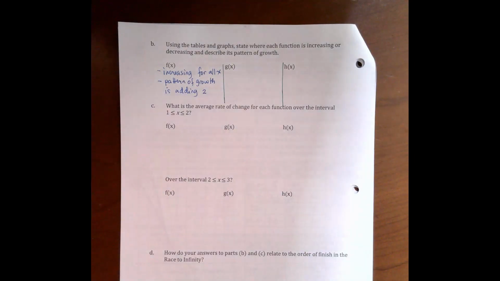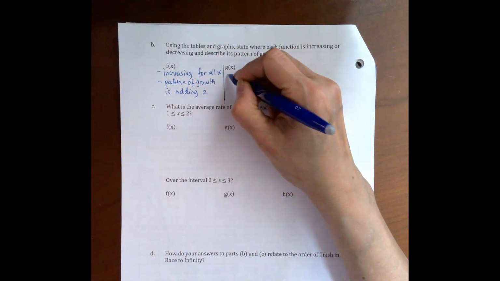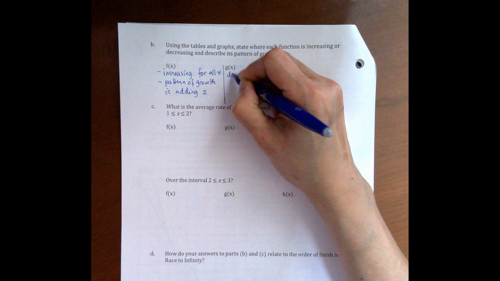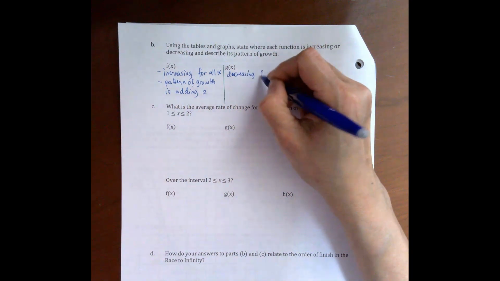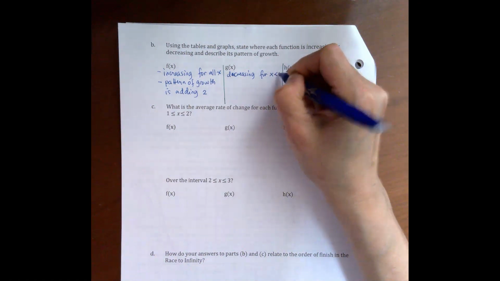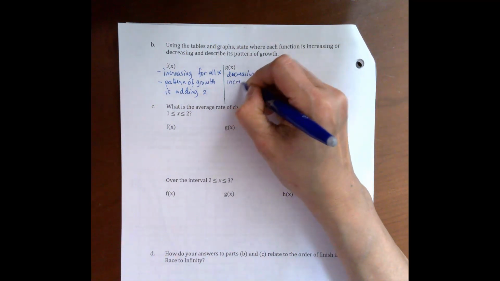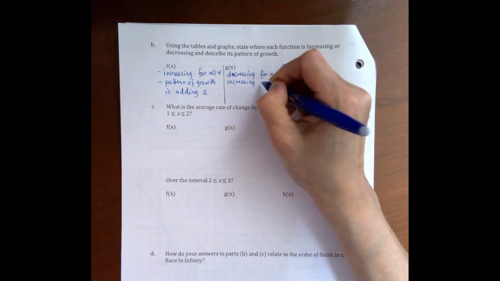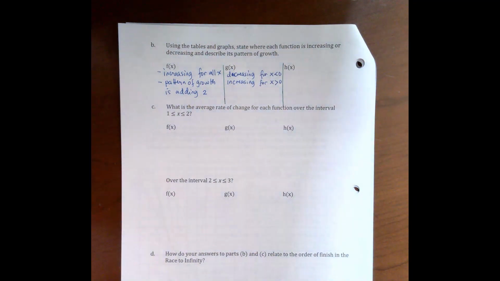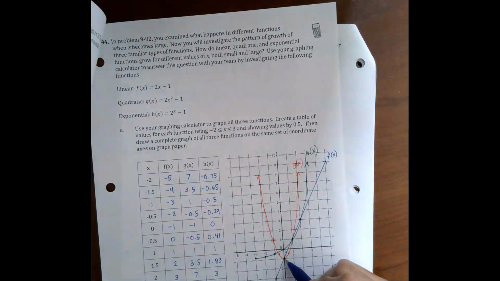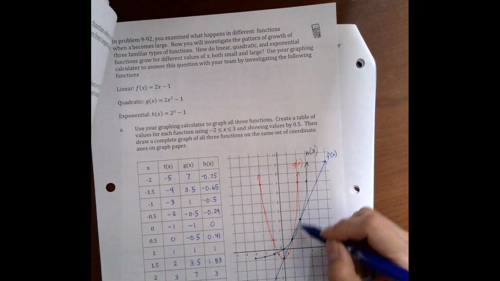So we can write decreasing for x is less than 0, and increasing for x is greater than 0. As you can see in our graph, when our x is greater than 0 to the right, our graph is increasing, going to the right side.